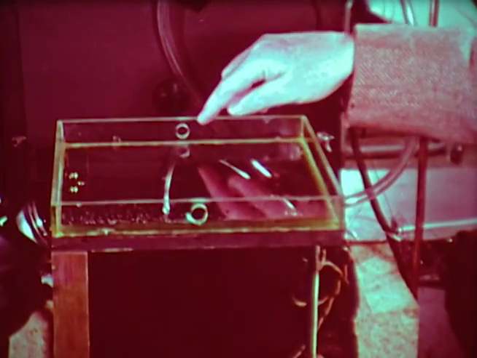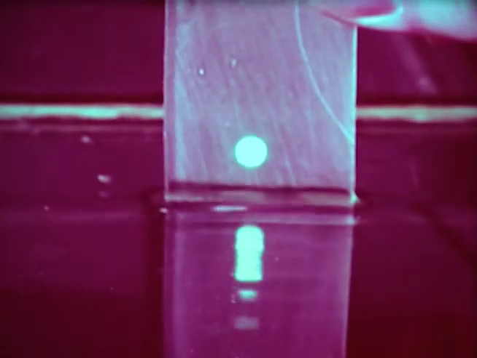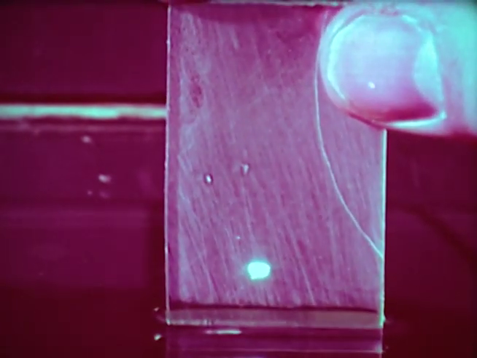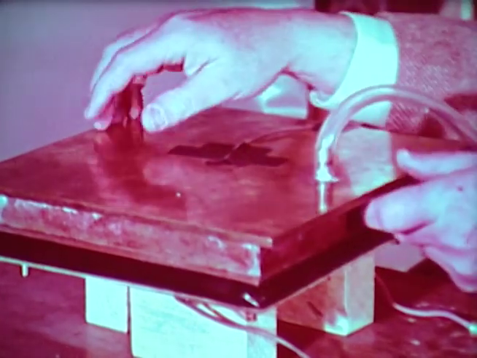Through this hole in the side of the box, there enters a very narrow and intense beam of light which passes across the box above the layer of water. This is the top of the box. It is made of brass and lined on the inside with a wet cloth to supply moisture.